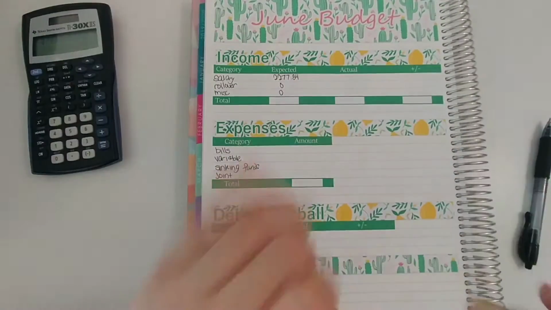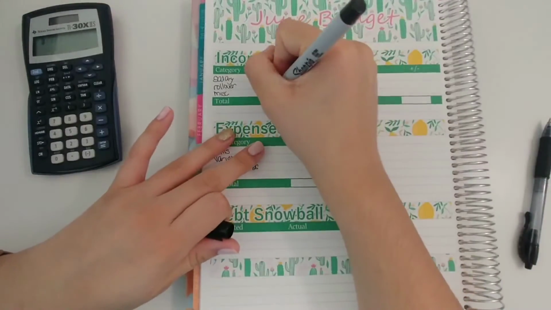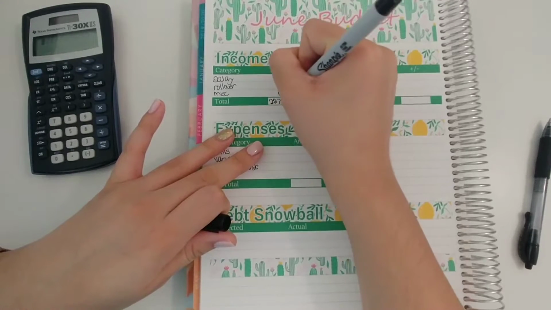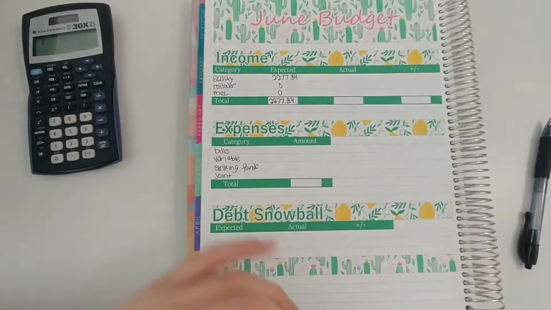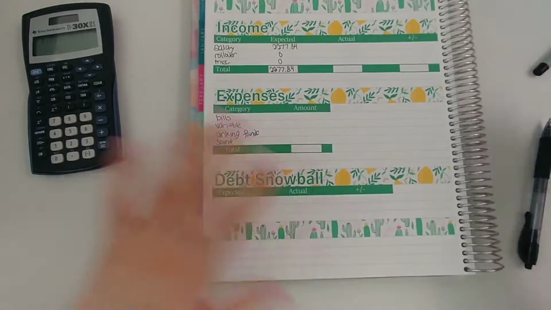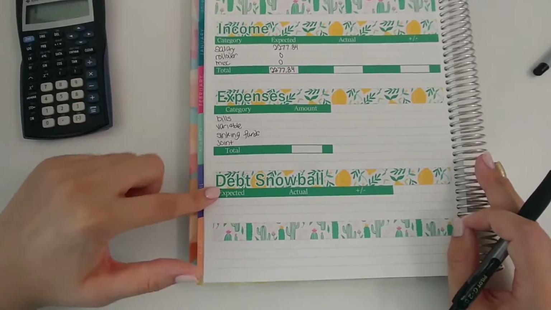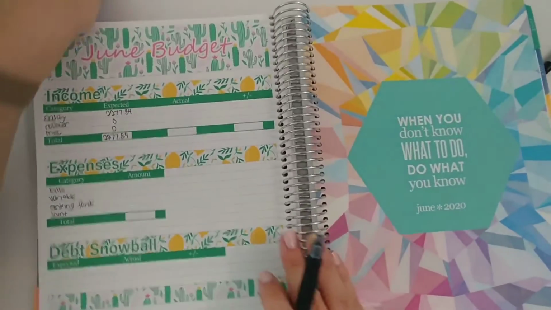So the total income expected for this month is $2,277.34. Okay. And then the expenses, these I figure out as I go on, and same with the debt snowball, that will be calculated at the end.